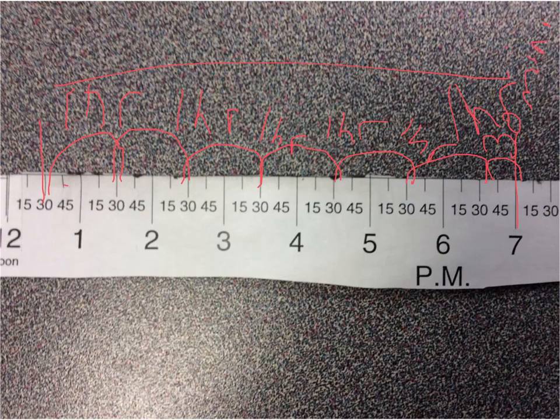So what is 1 hour plus 1 hour plus 1 hour plus 1 hour plus 1 hour plus 1 hour? That equals 6 hours. And we add 30 minutes, which is 6 hours and 30 minutes.